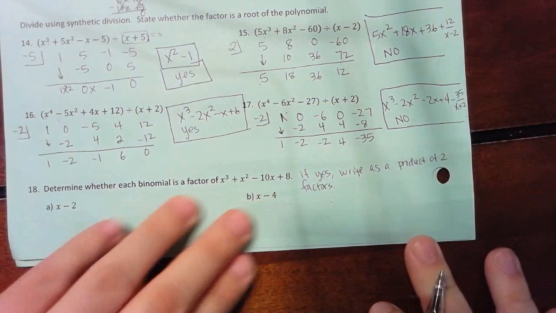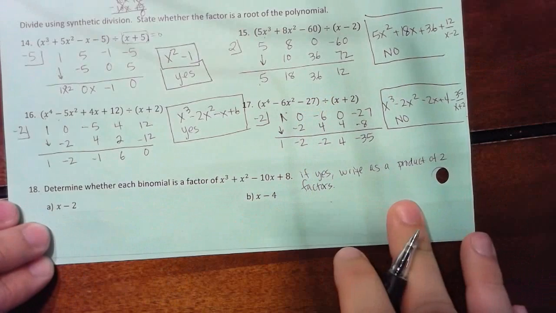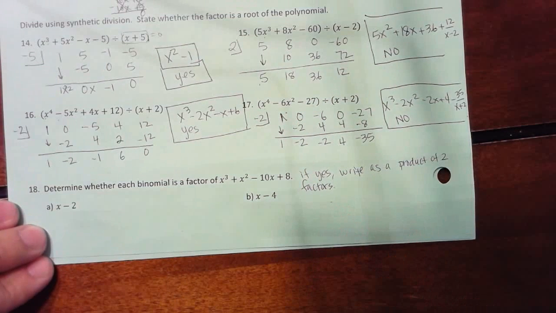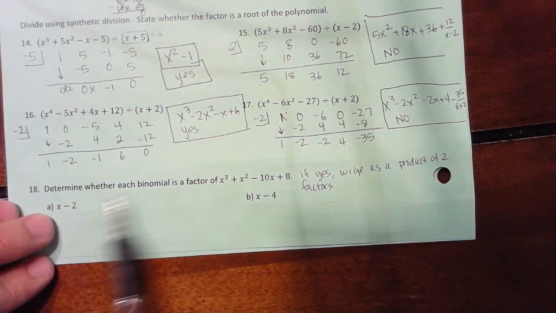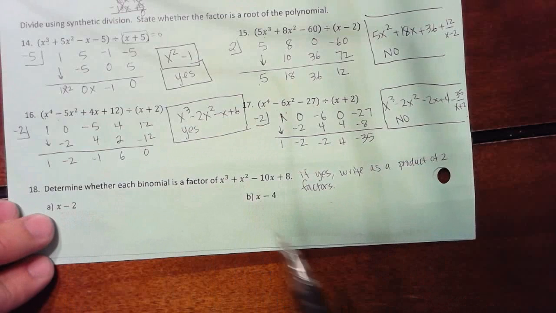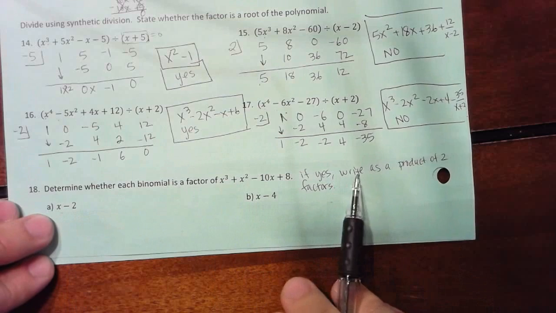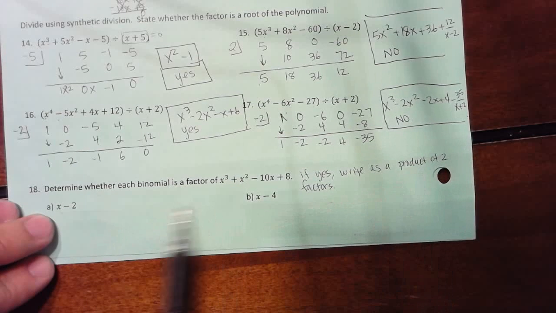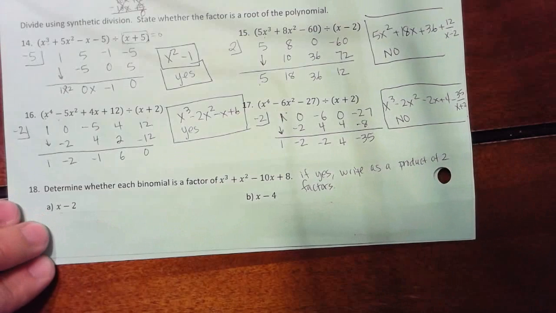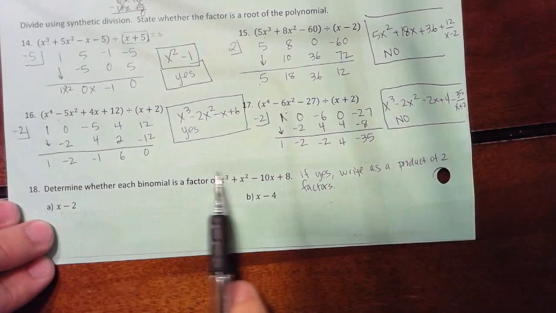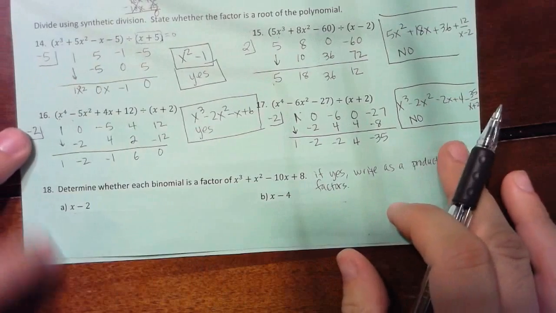Because you have to do that on the test. So if it is, then write as a product of two factors. Now, in class, we solved for x, and then we plugged that in to see if we got 0. We could do it that way. But if the answer is yes, and I have to write it as a product of two factors, that means I'm going to have to divide it to see what the two factors, or the two polynomials, would be. So rather than doing what we did in class, let's just do division again.